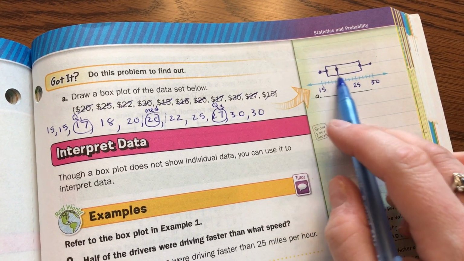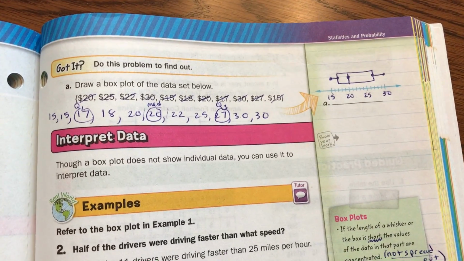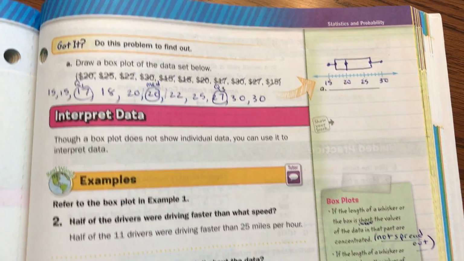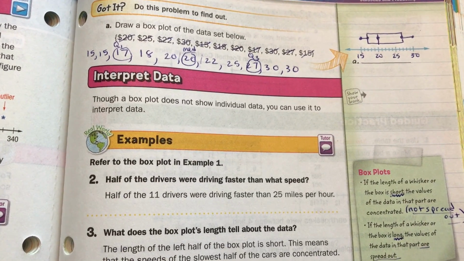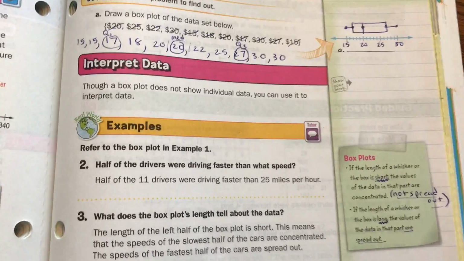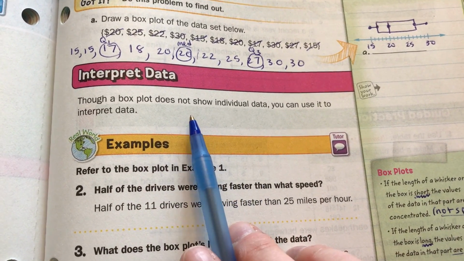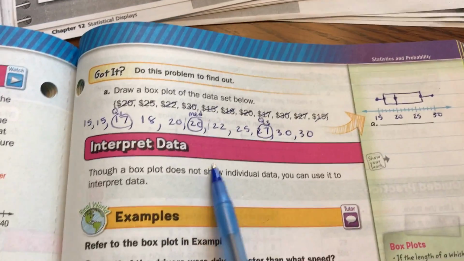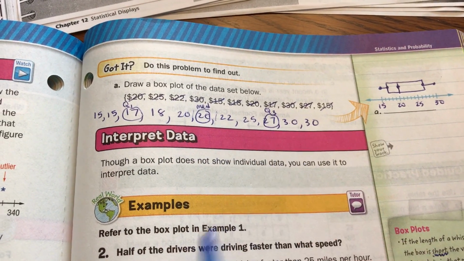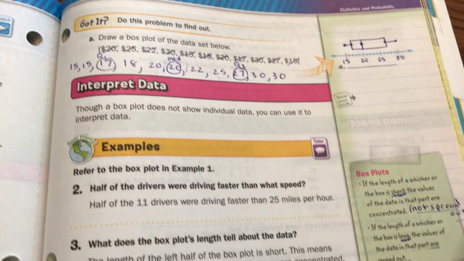So look at how this middle 50% of the data is more spread out than these end little whiskers, 25% here, 25% here of the data. It's more concentrated. Now that's what we're going to talk about when we interpret data. So how is it spread out? What's the median? What's the interquartile range? All things that you can interpret from a box plot. Though a box plot does not show individual data, you can use it to interpret data. So this box plot doesn't show all of these pieces of data in between, but it does show the main measures of variation, so we can interpret data with it.